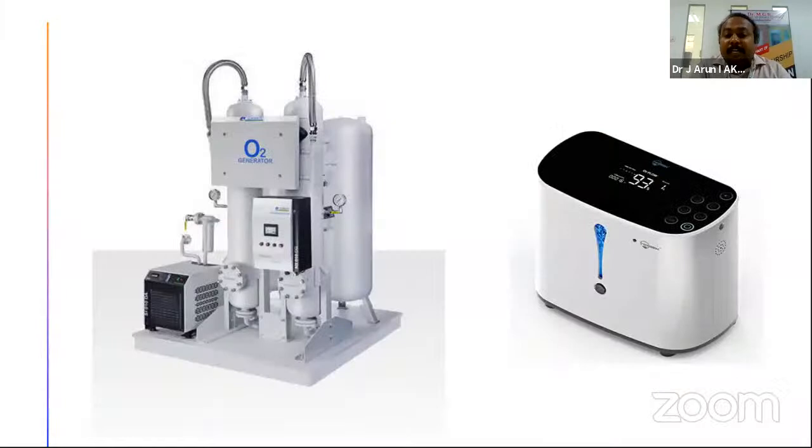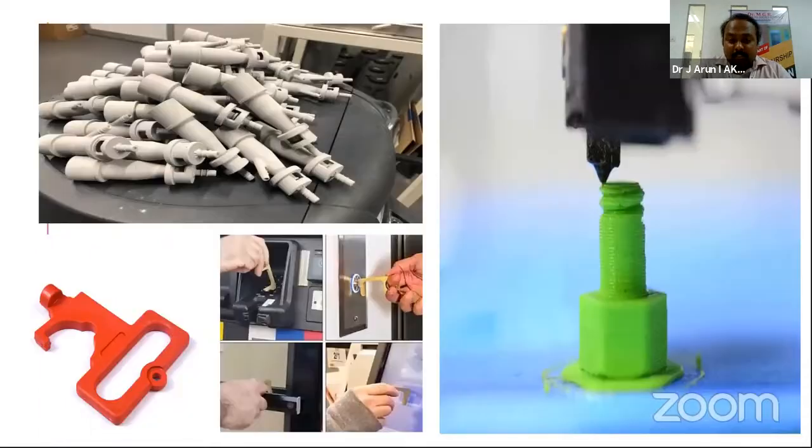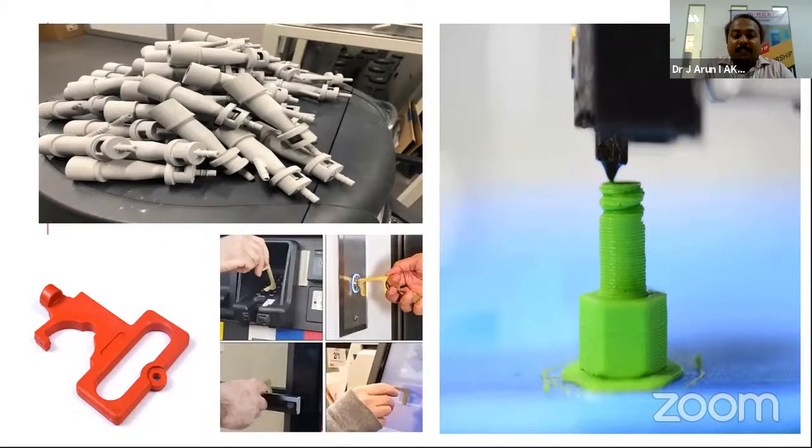And oxygen generators are already there. Before the COVID-19 pandemic, oxygen generators existed because they were used for pneumonia and other purposes. But still, oxygen concentrators are needed for personal care and personal treatment. So that is being considered a main problem statement, and many companies are working on oxygen concentrators right now. And then ventilators, 3D printing ventilator devices. Many incubators and small companies, startups, worked on 3D printing ventilator components.